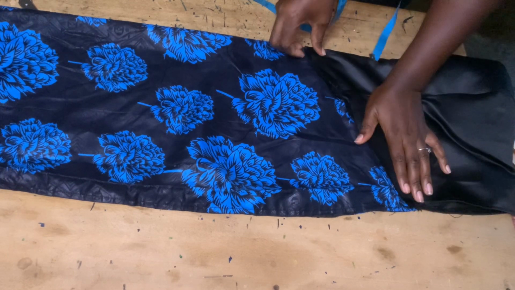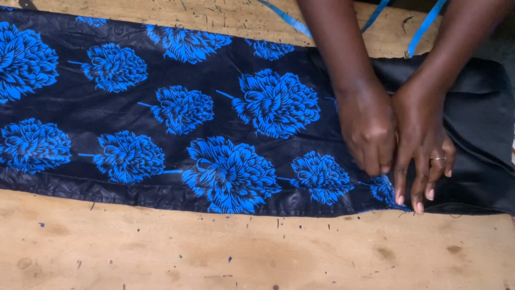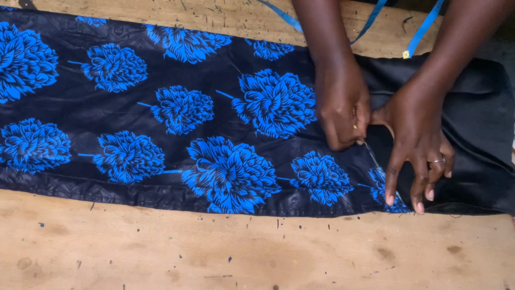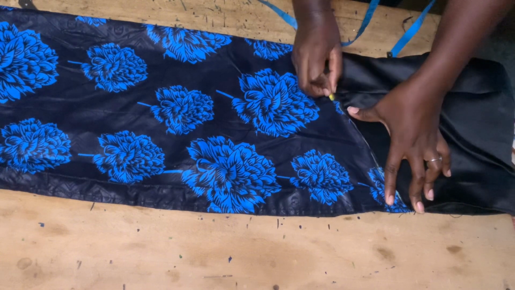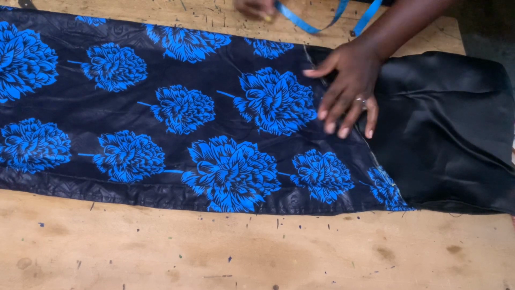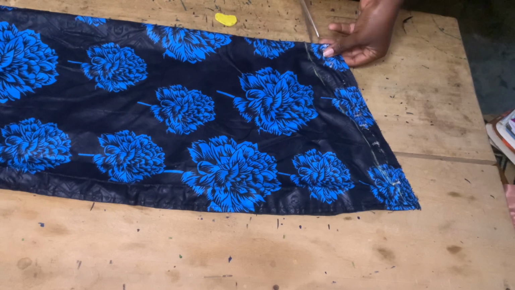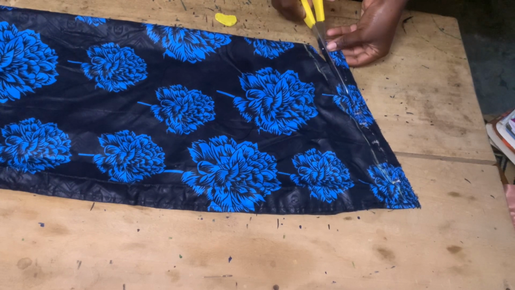So once all these are aligning, I'm going to take my chalk and I'm just going to chalk down on where the half length is ending on the front panel. So that's what I'm doing here. So after doing that, I will lift up my half length, and I'm going to cut off the remaining parts of the skirt.